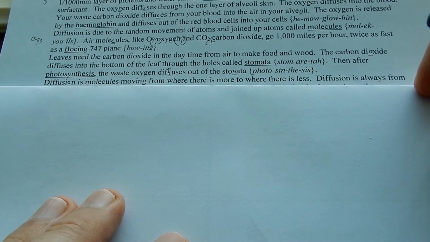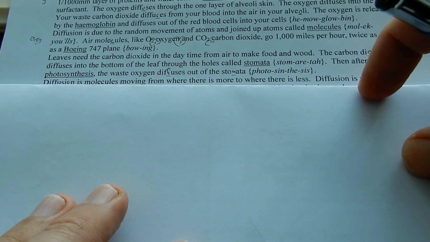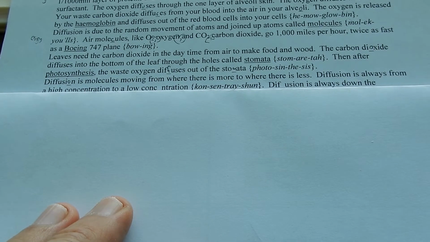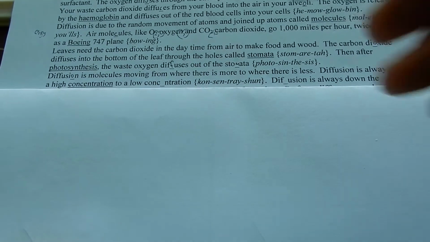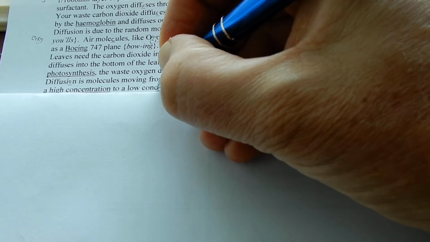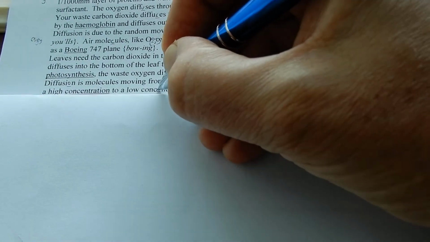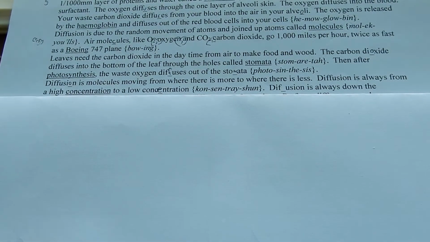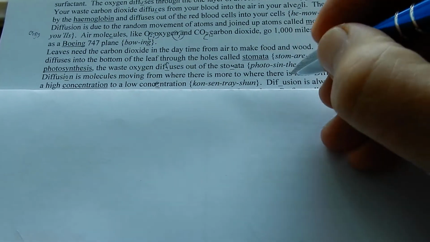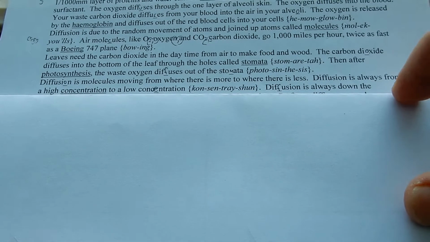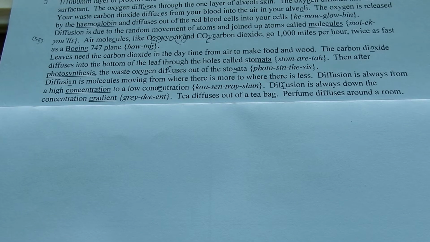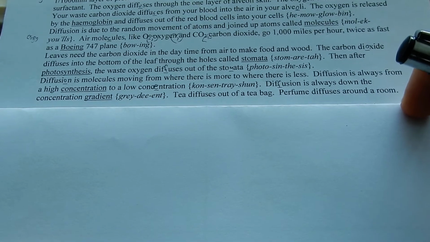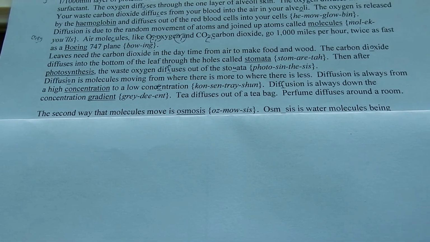Diffusion is molecules moving from where there is more to where there is less. Diffusion is always from high concentration to low concentration. Diffusion is always down the concentration gradient. Tea diffuses out of a tea bag. Perfume diffuses around a room.